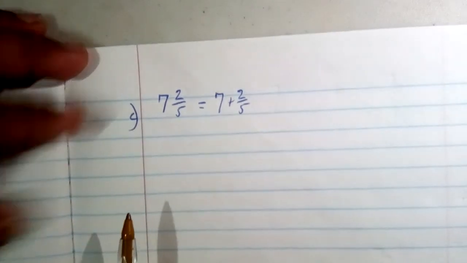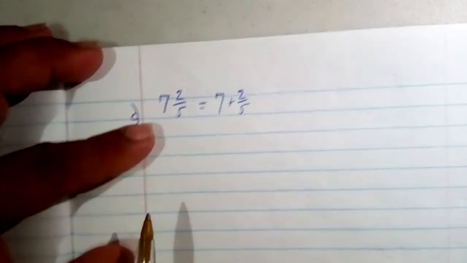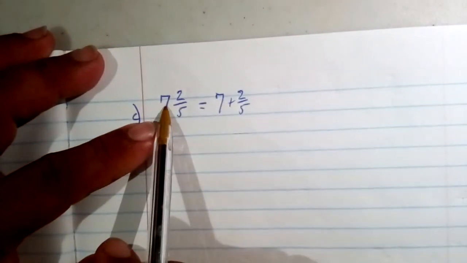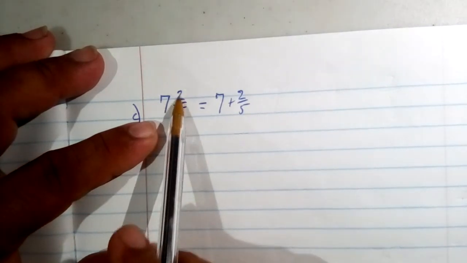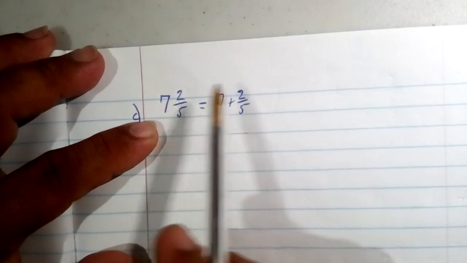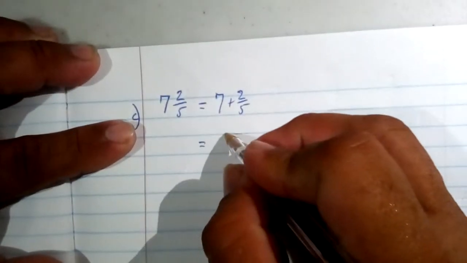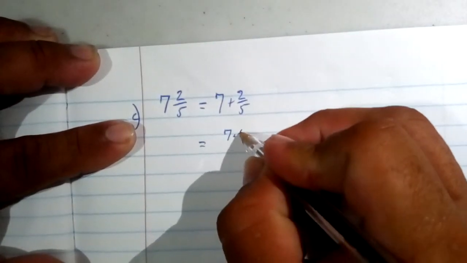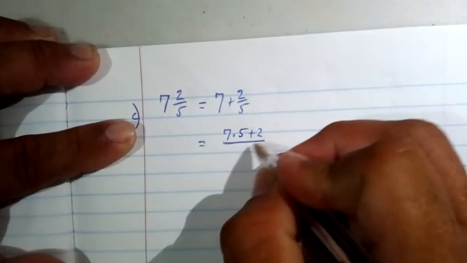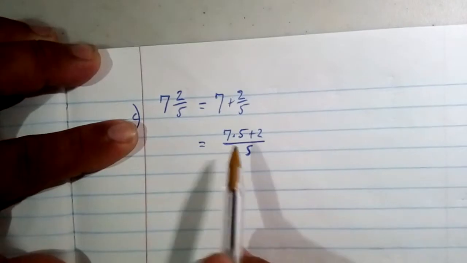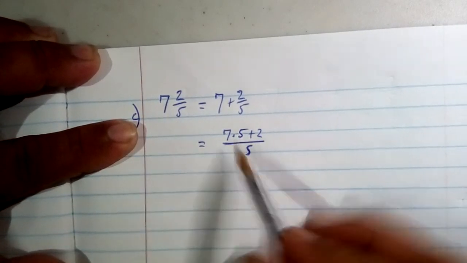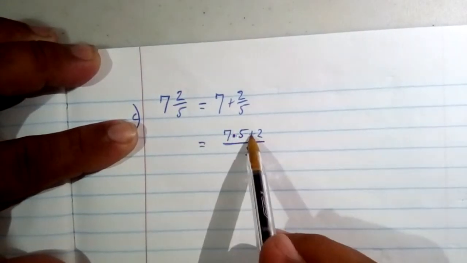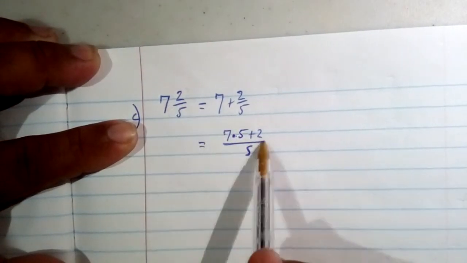So first of all, multiply the 7 by the 5, and then add the 2 which is on top to get the new numerator. So let's do that. This becomes 7 times 5 plus the 2, over the 5. This 7 times this 5, plus this top value, which is a 2, over this 5.